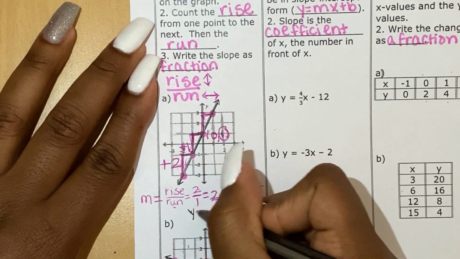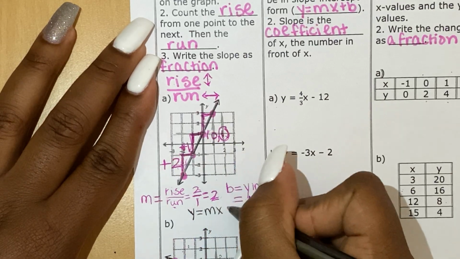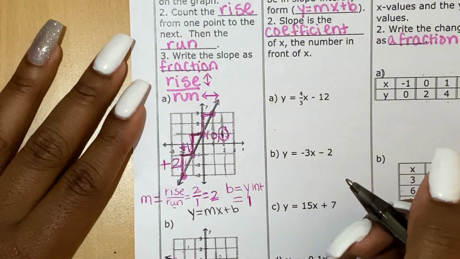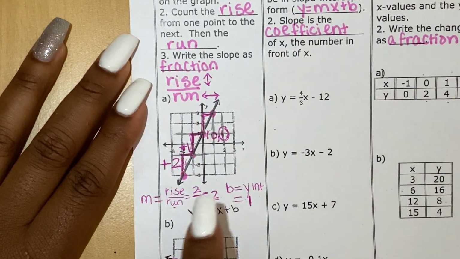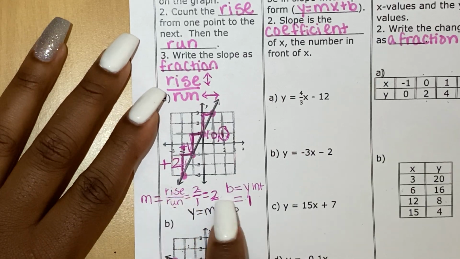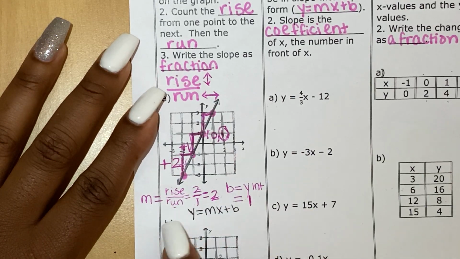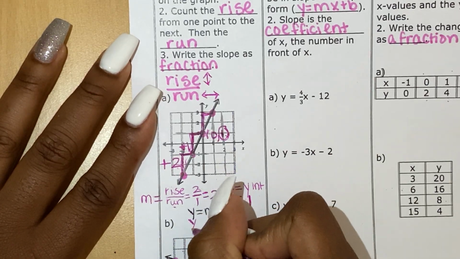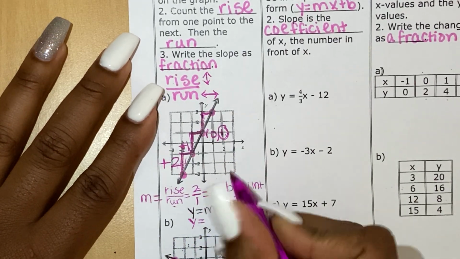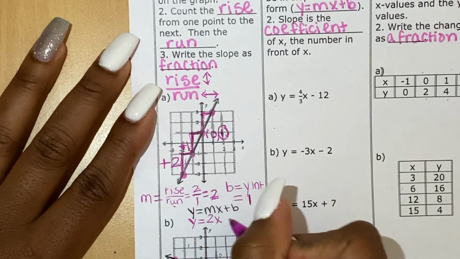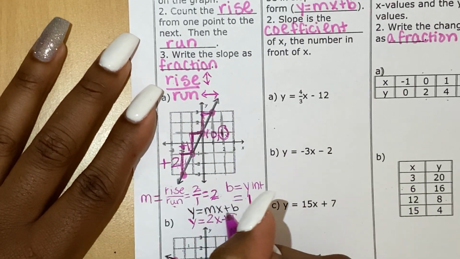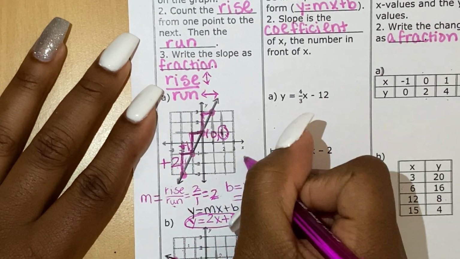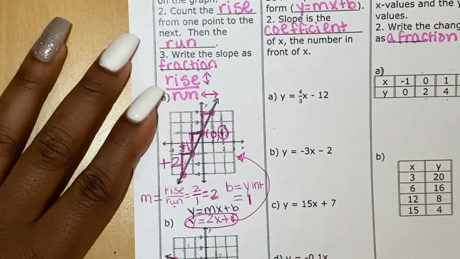Now I want to plug it in to y equals mx plus b, which is slope-intercept form, okay? If I'm looking at this graph, all I have to do is fill in the m and the b into this formula, okay? So y equals 2x plus 1 would be the equation for that graph up there.